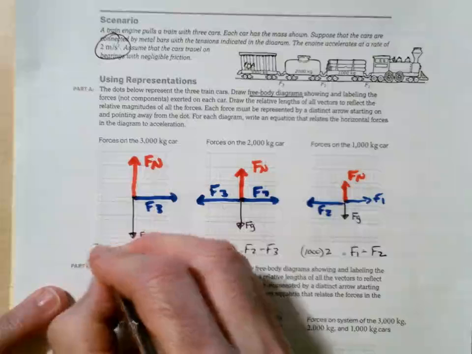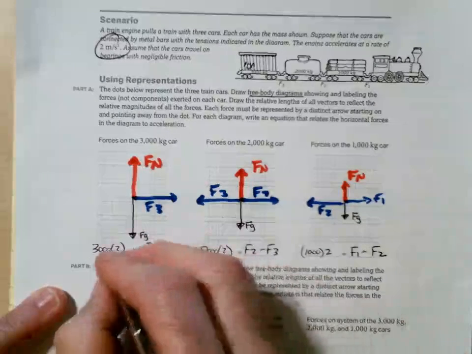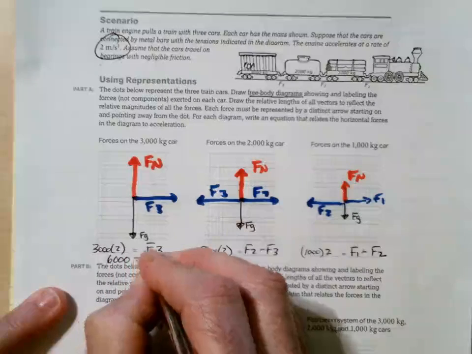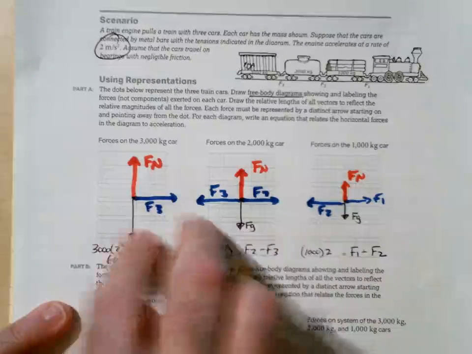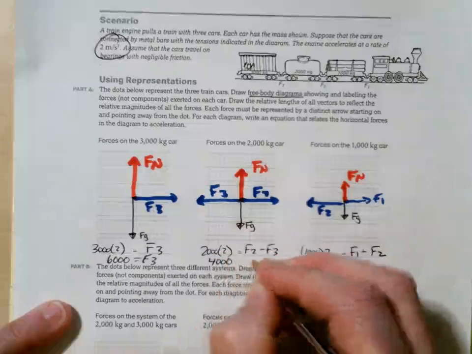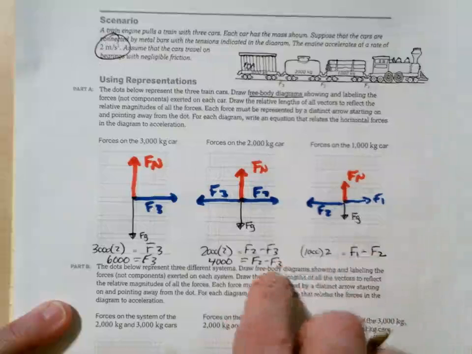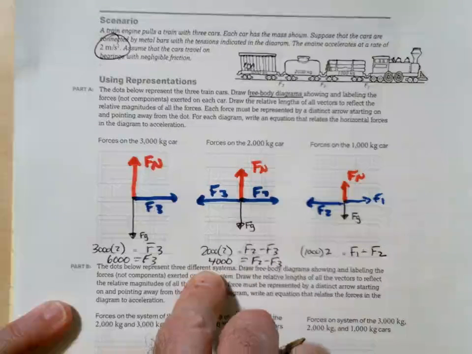Here we have 3,000 times 2, which is just equal to F3. So F3 is equal to 6,000, right? F2 minus F3 is equal to 4,000. Well, we know this one's 6,000, so F2 is 10,000.